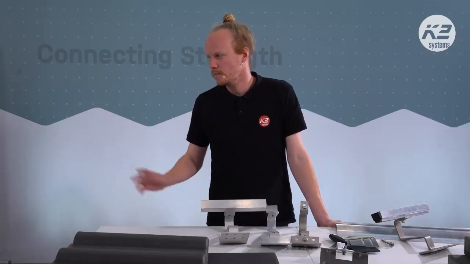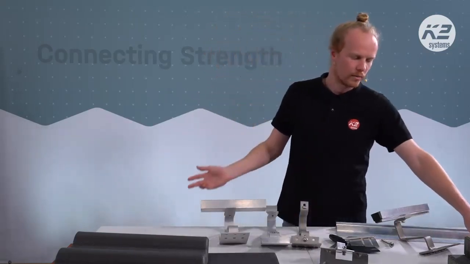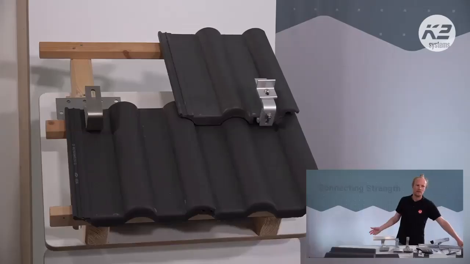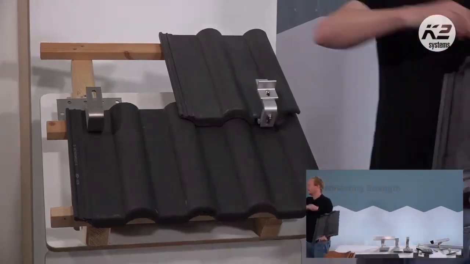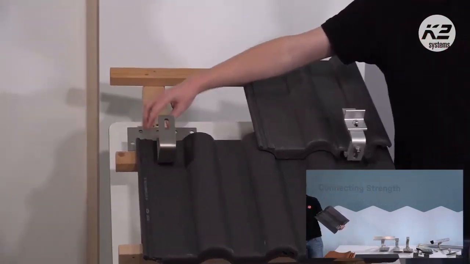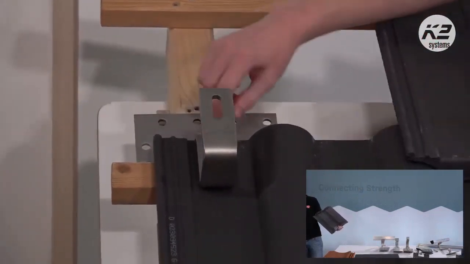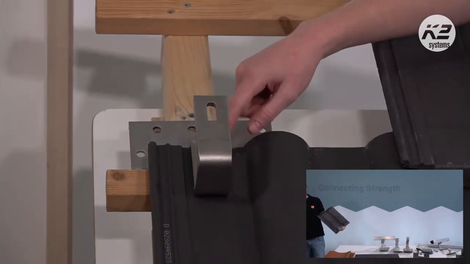As I mentioned before, anytime we're doing this, you are going to have something on the roof. As an example, one of our products is one of the solid hooks. It's a steel one, so it's quite thinner than most of our other ones.